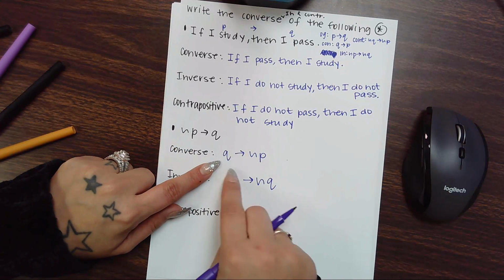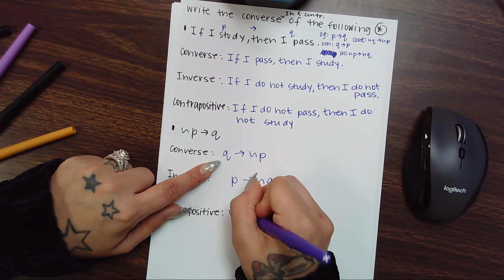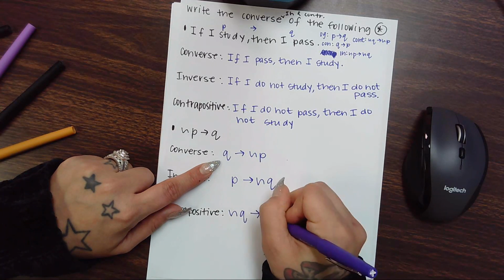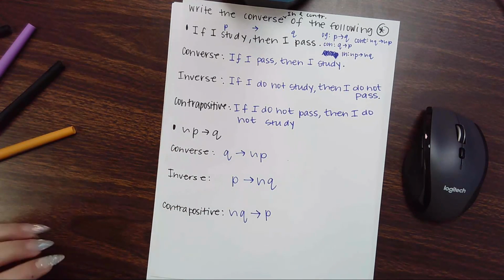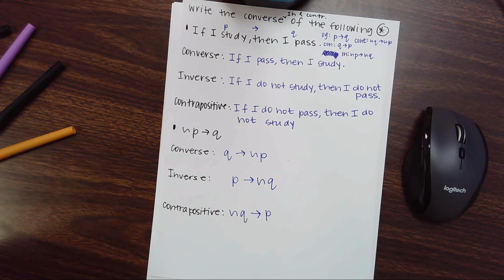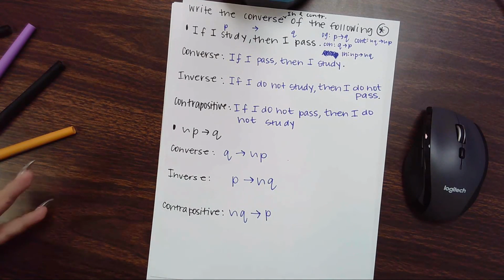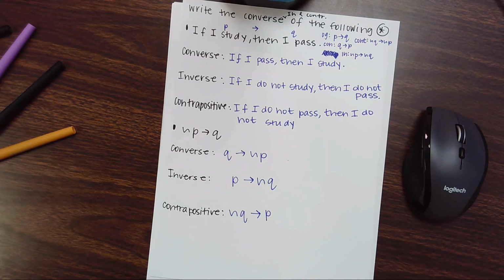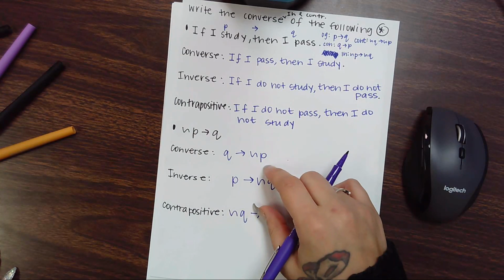If I negate these, my Q would become negated and my negation on my P would kind of fall off. You're not writing sentences in this particular example, but it can be kind of confusing, negating a negation and keeping things straight. So this problem is also worth 6 points. Okay?